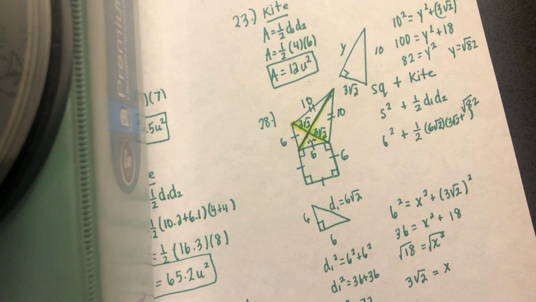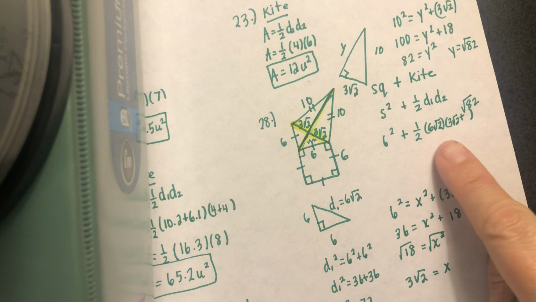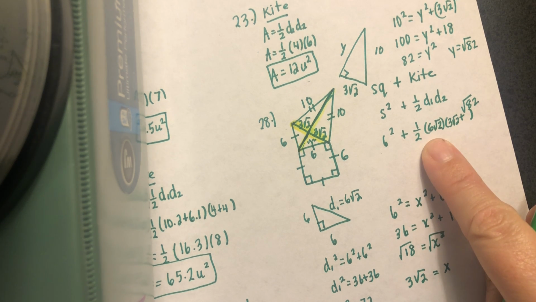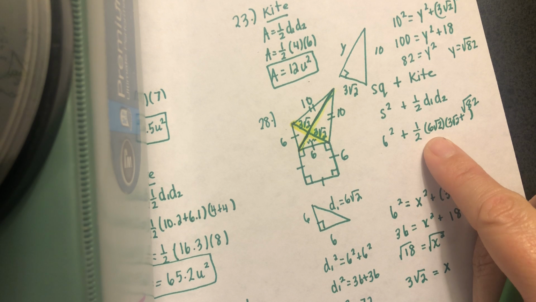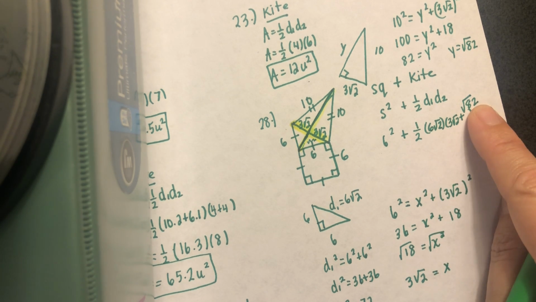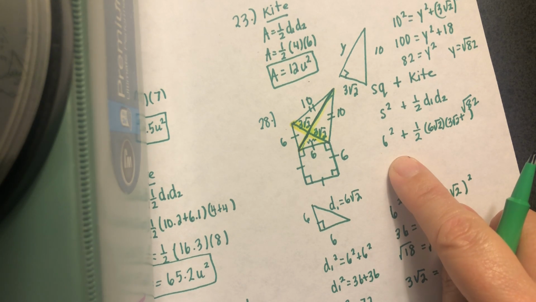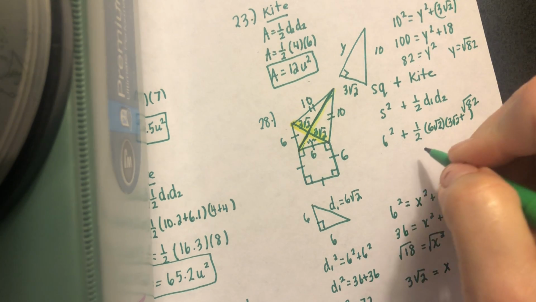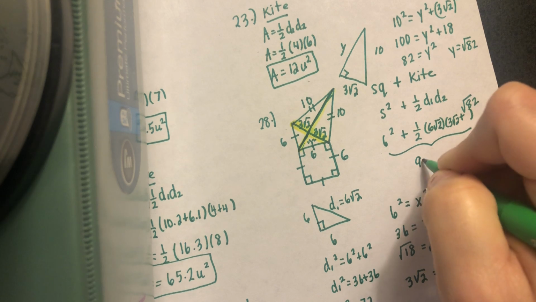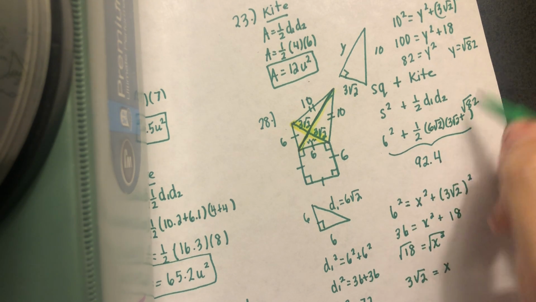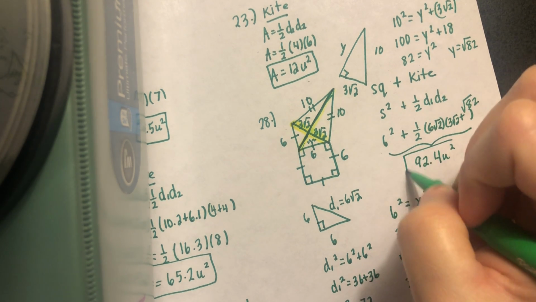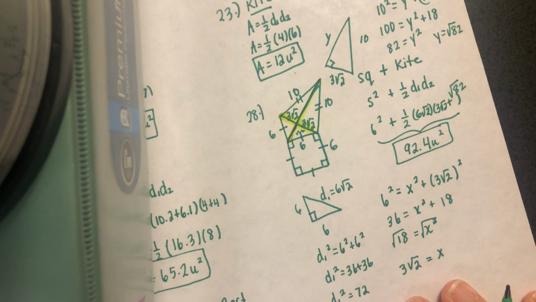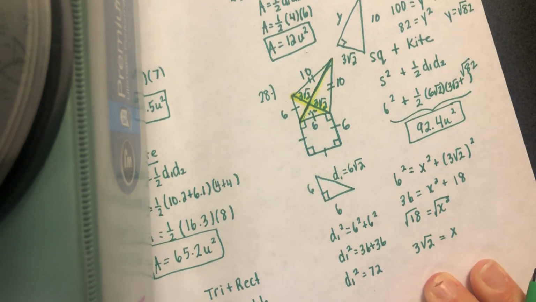Okay. So when you crank all this math out, you're going to have 1/2 times 6 root 2 times 3 root 2 plus root 82, and then all plus 36. You should end up getting 92.4 units squared. That was definitely a challenging problem.